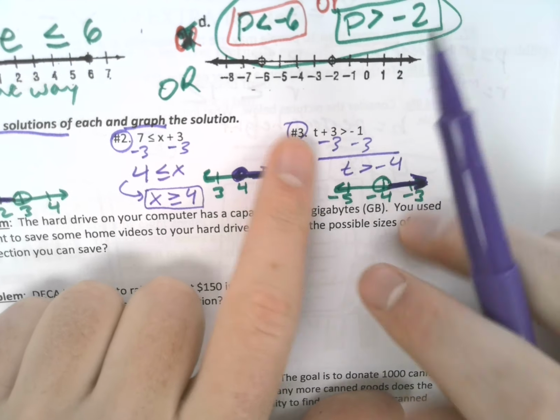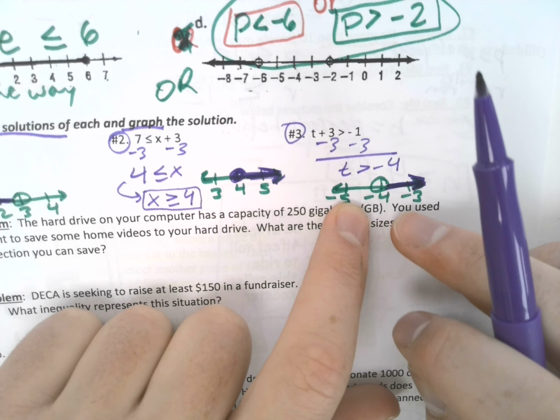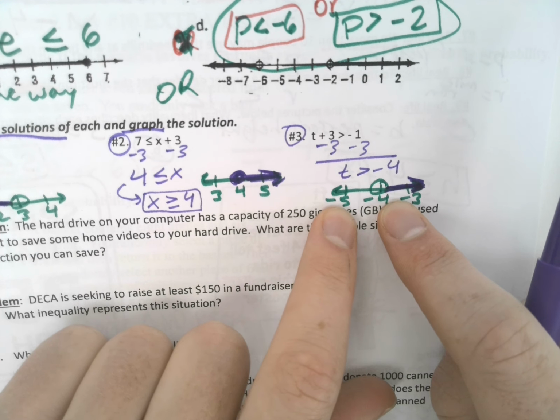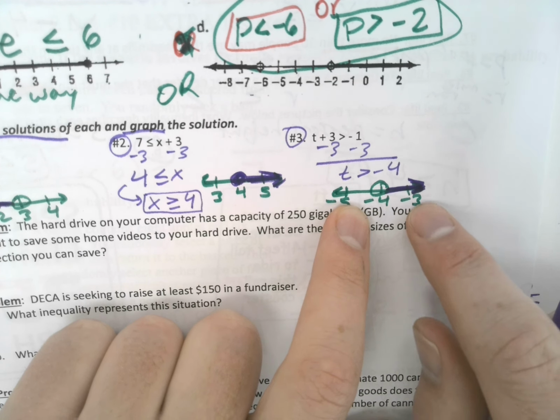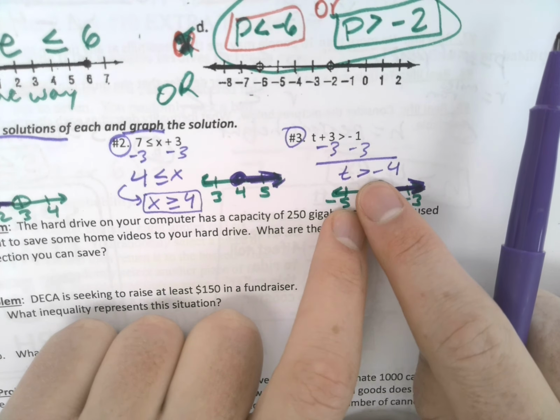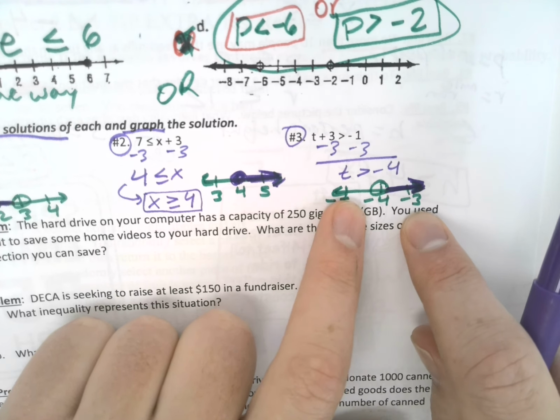Now, number 3, we subtract 3 over. T is greater than negative 4. Now, remember, the bigger a negative number, the smaller its value. So negative 3 is actually bigger than negative 4. So we put that on the right. And if you're going greater than, it's an open circle, and we're shading to the right where the numbers are bigger.